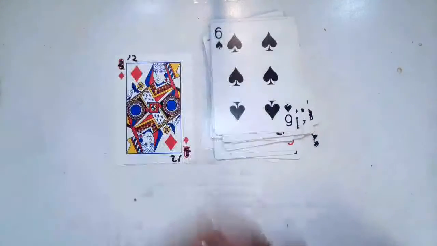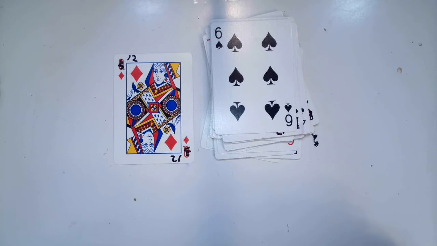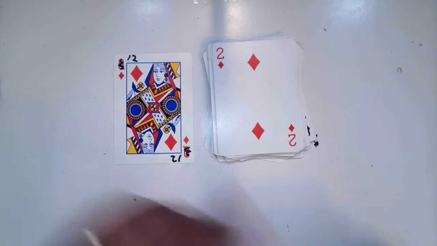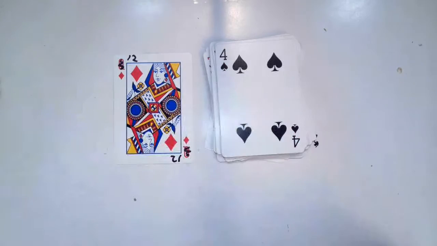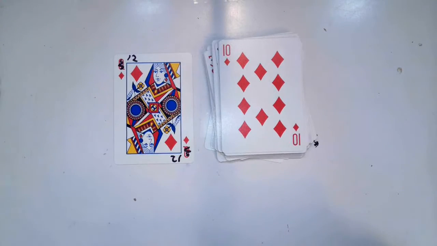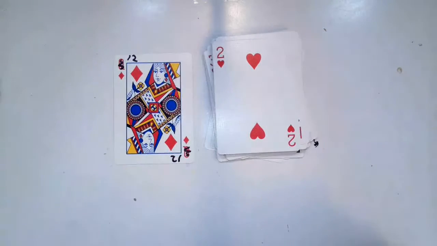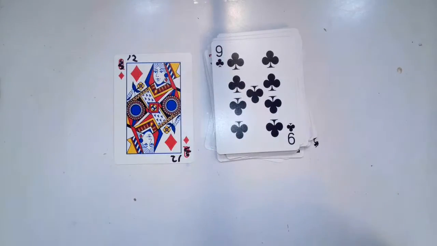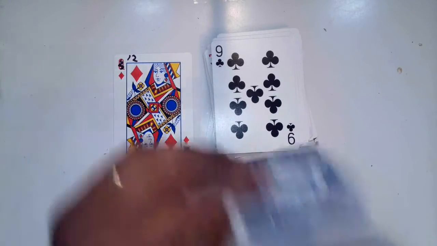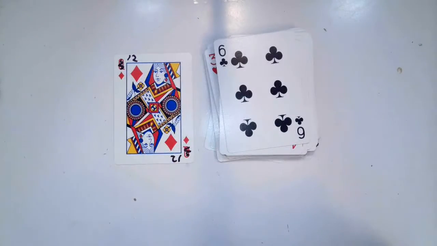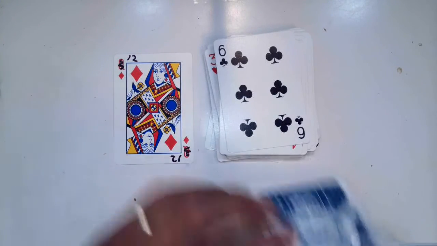Memorize it. 12 times 6, 72. 12 times 2, 24. 12 plus 12. 12 times 4, 48. 12 times 10, 120. 12 with a 0. 12 times 2, 24. 12 plus 12. 12 times 9, 108. 12 times 4, 48. 12 times 6, 72.